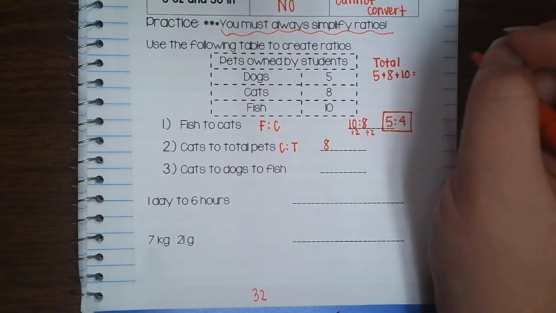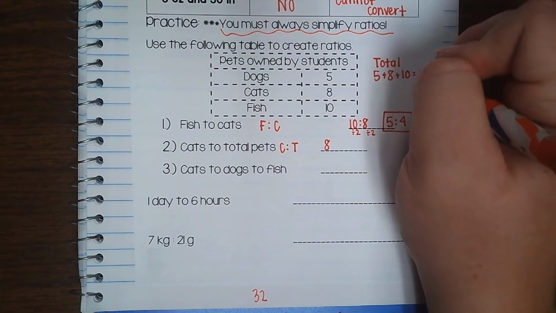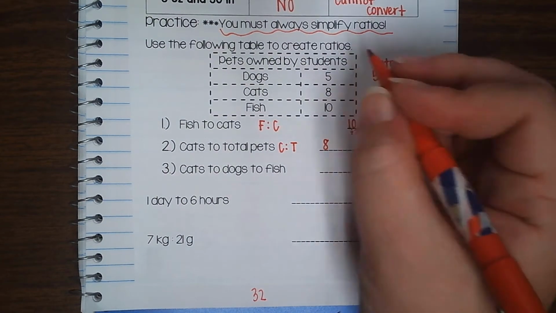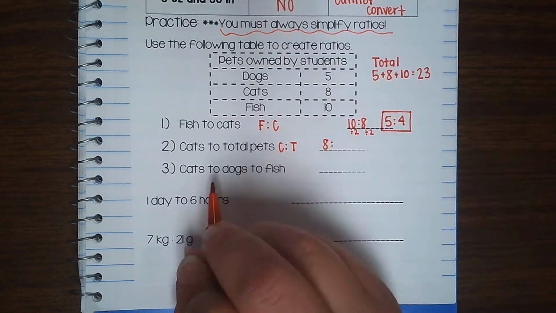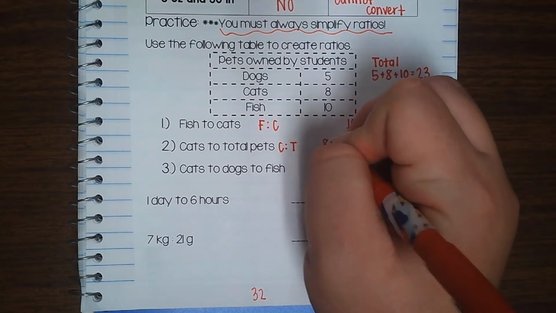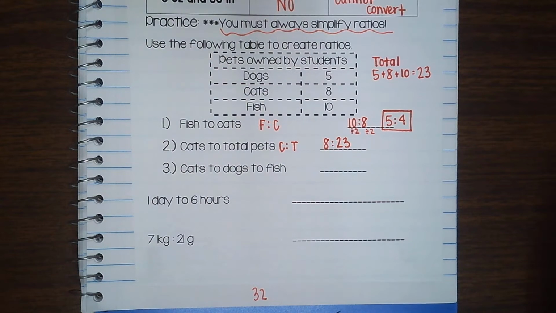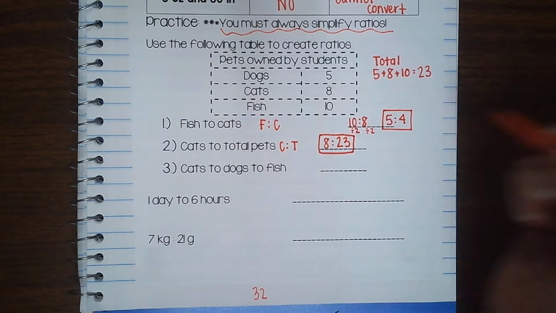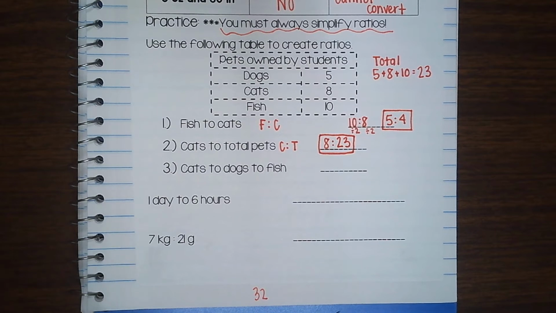That would give us 23 altogether. So our ratio of cats to total is 8 to 23. 8 and 23 don't have any common factor, so that is our answer.